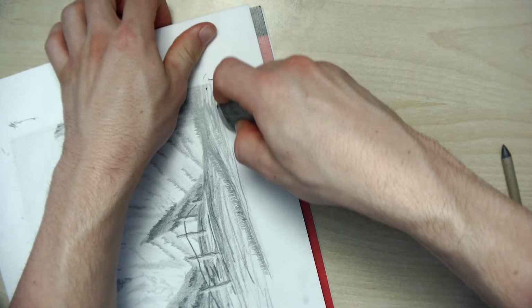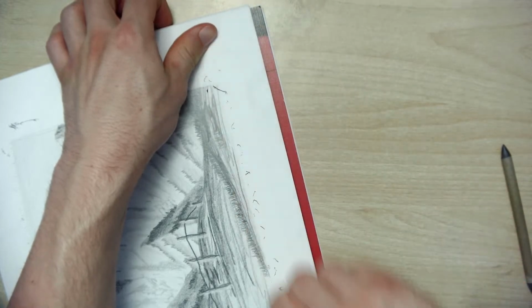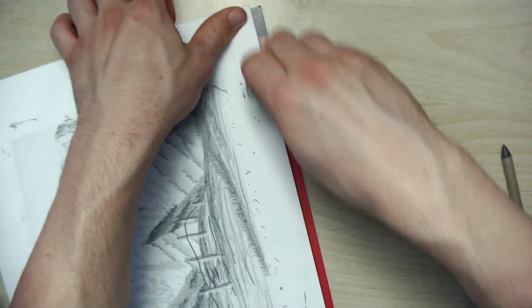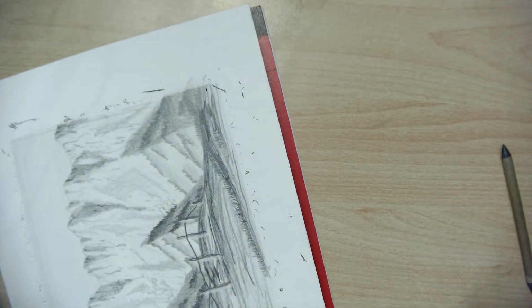Down here, the lower area. Let me get rid of the eraser residue. Okay. All right.